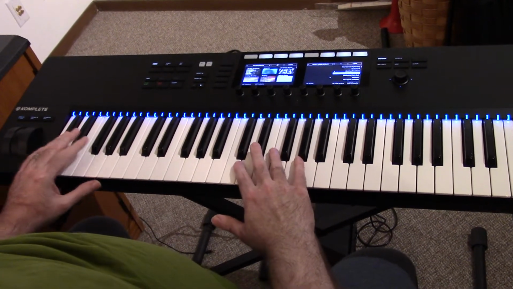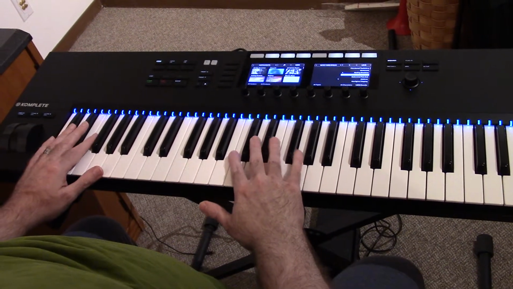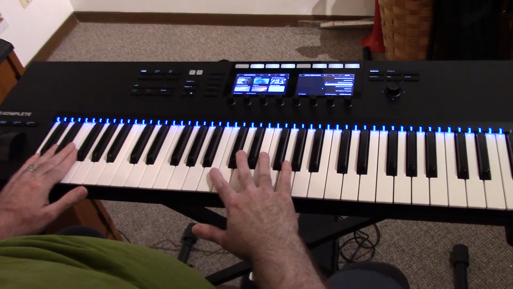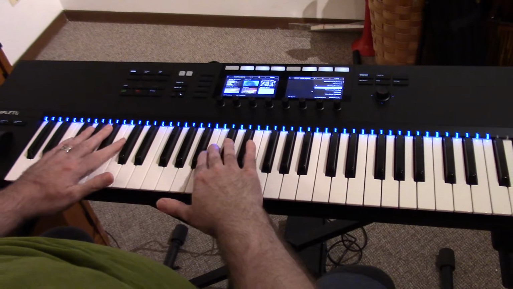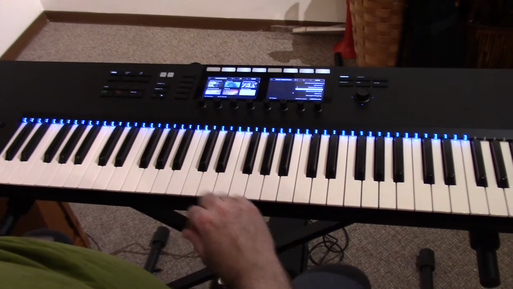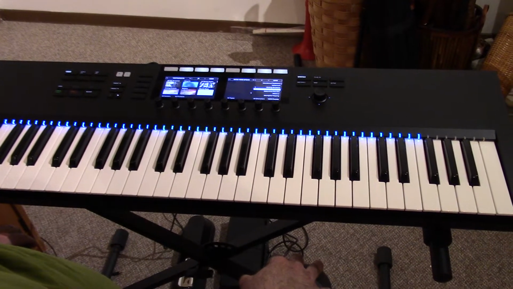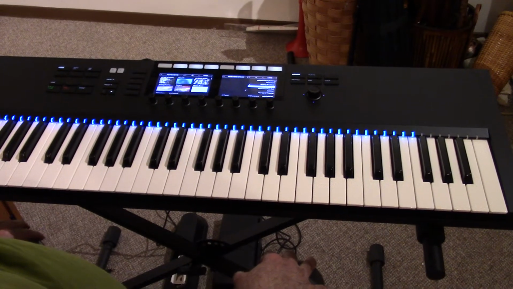Alright, how's everybody doing? I'm sitting in front of this keyboard, and I'm sitting in front of it for a reason. This is kind of a long story, but I'll try to make it short. It starts probably with chord organs, huh? Remember those? If you don't, well, you'll have to look them up. I think they're on YouTube somewhere or other.